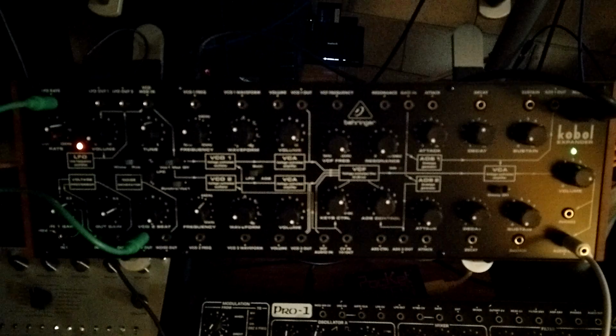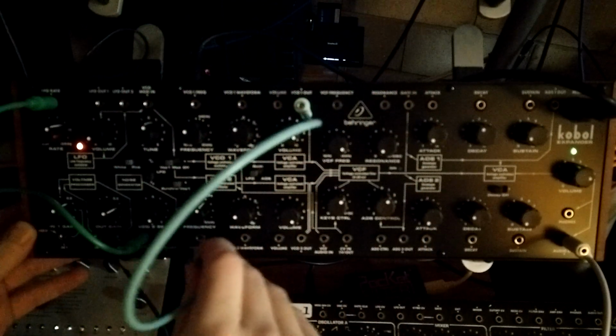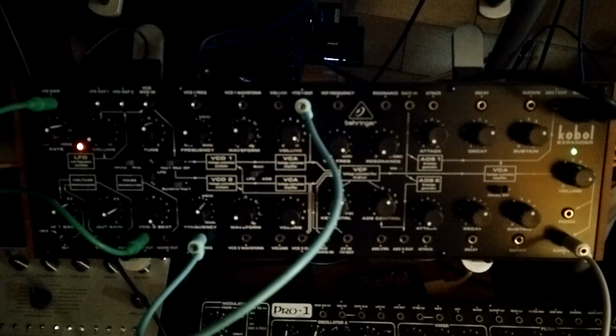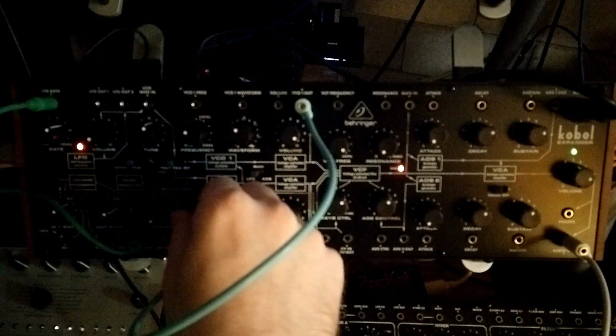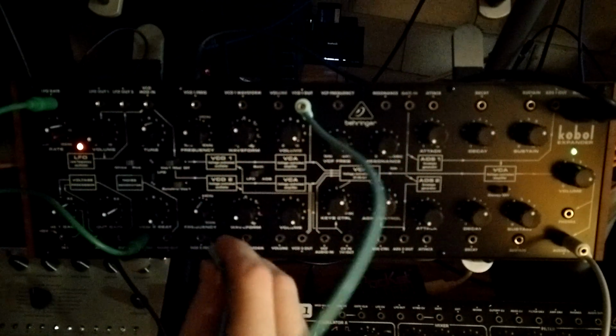Another interesting thing you can do is use one oscillator to modulate the sync oscillator. So that's without the oscillator mod.